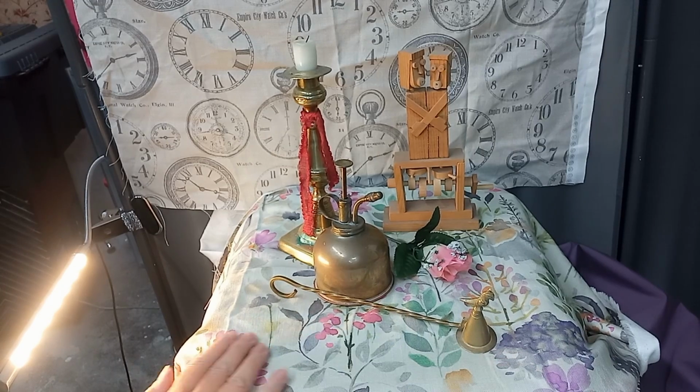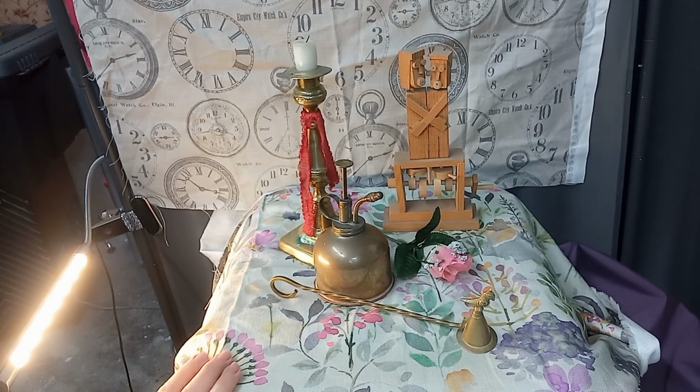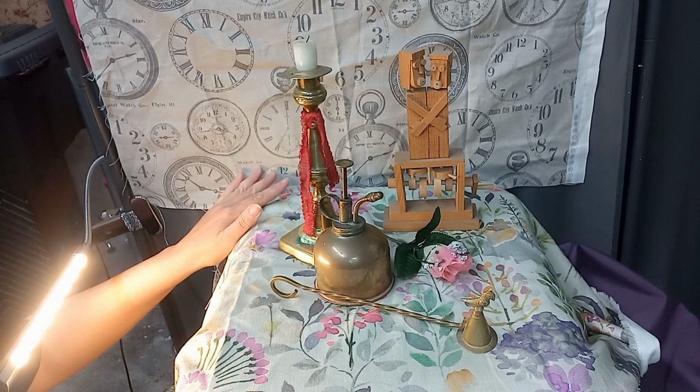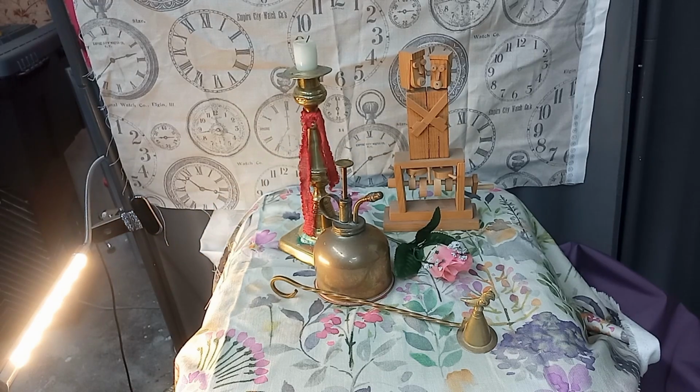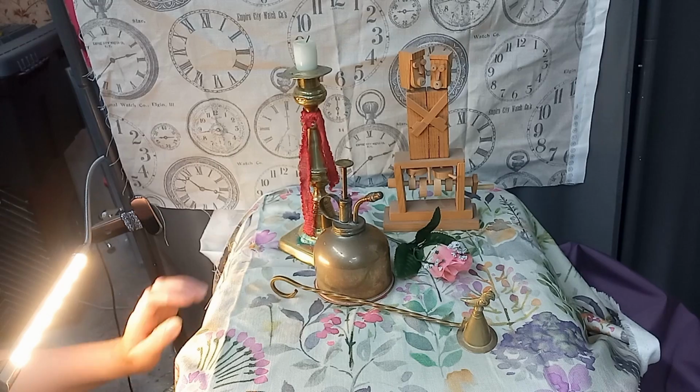I chose quite a romantic looking cover for the objects to stand on, and then for the backdrop I found a piece of material with clocks on, which I thought, that passing of time was quite relevant with that as well. So these were the objects that I wanted to bring together in one still life, to show that passing of time.